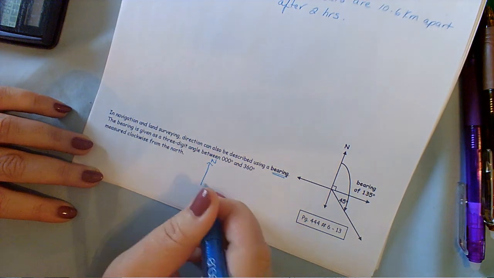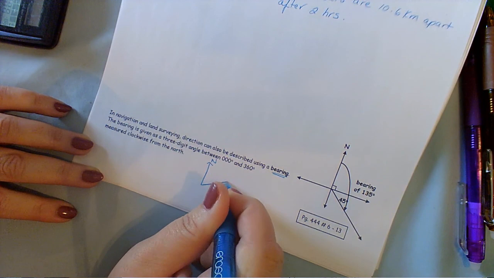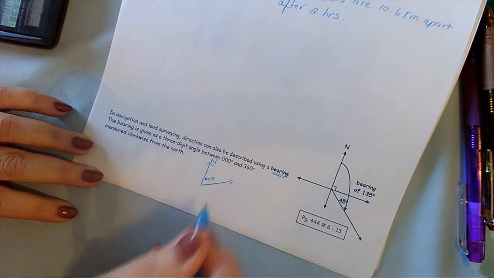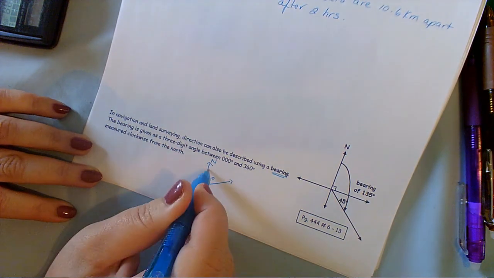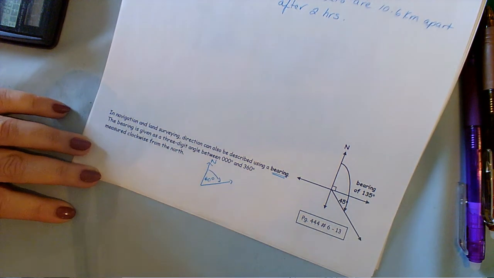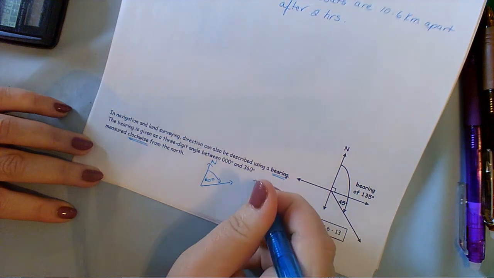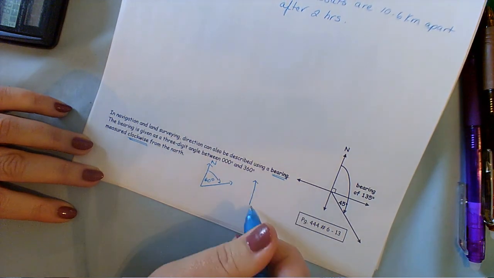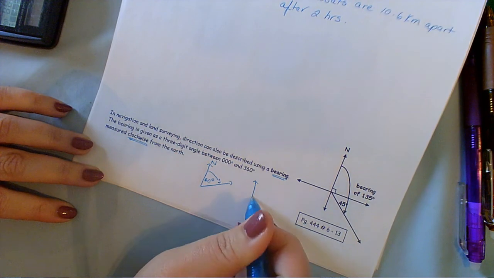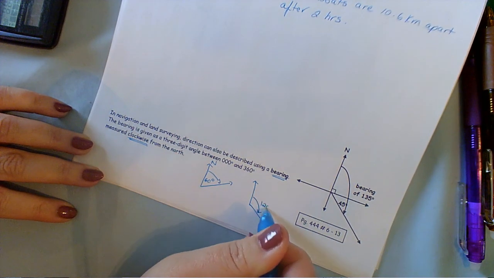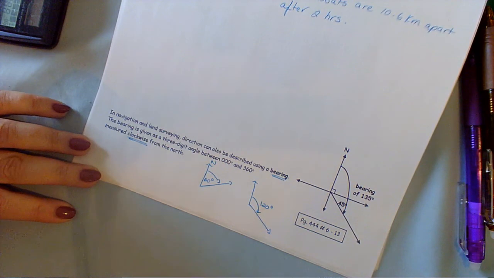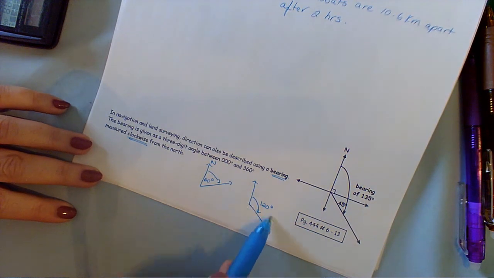So say 60 degrees. That's a bearing of 60 degrees. I've gone 60 degrees that way, and it's always clockwise. It's always to the right. So if it was, say, 120, that would be a bearing of 120 degrees. Started north. If you were straight flat, that would be 90, right? You would make a proper 90-degree corner, so you went a little beyond that to 120.